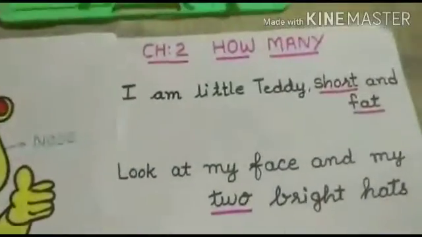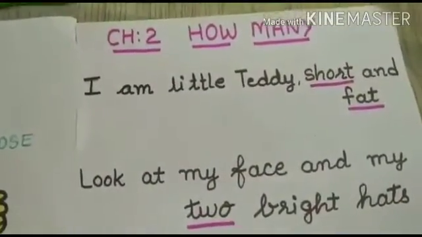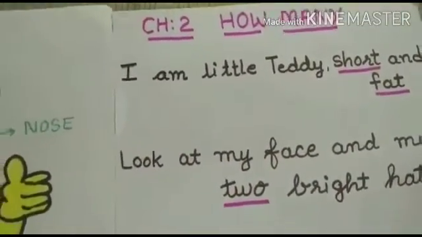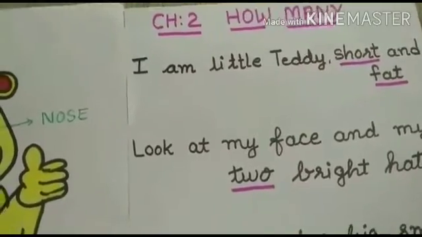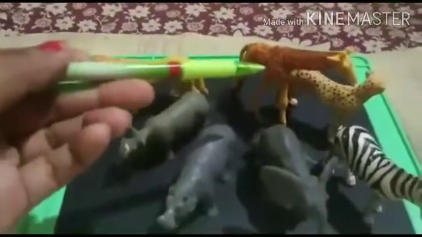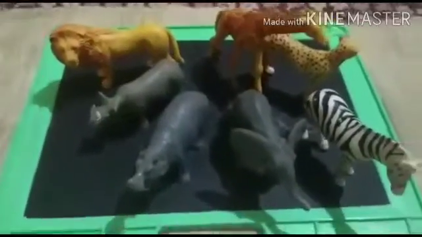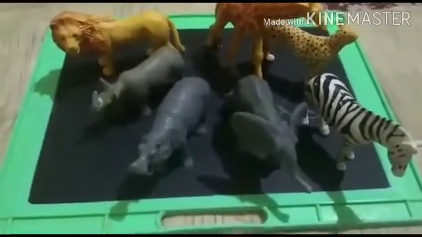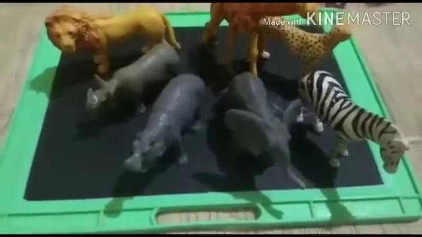Students, tell me, what is the opposite of short? Tall. For example, giraffe is the tallest animal in the world. Giraffe is tall compared to other animals.